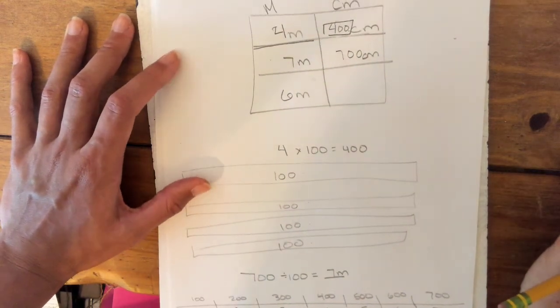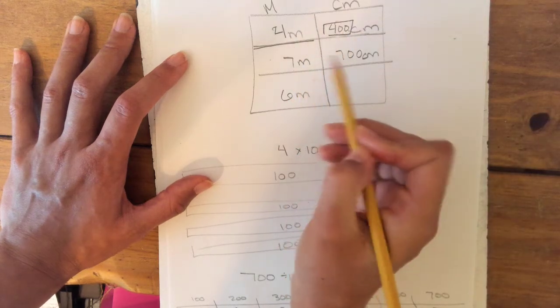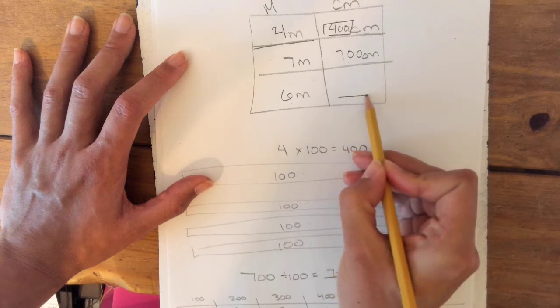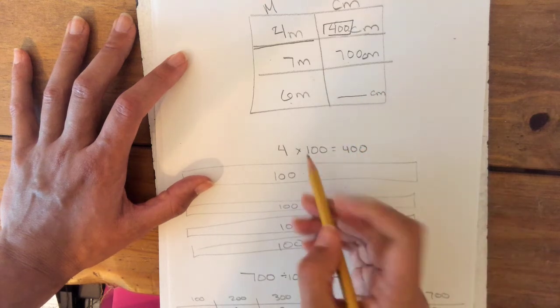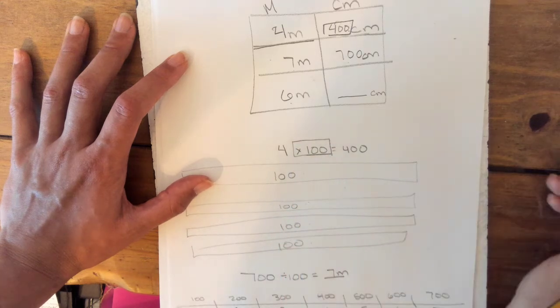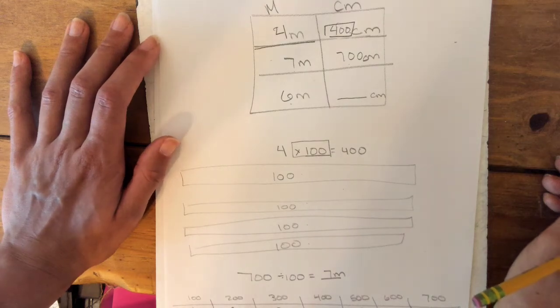All right, and then you'll also see the pattern going here, we have 4 meters, 400, 7, 700, 6. What is the pattern? If the pattern continues, how many centimeters would that be? Stop and try to solve that one on your own.